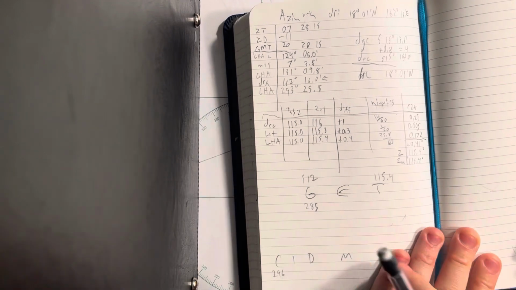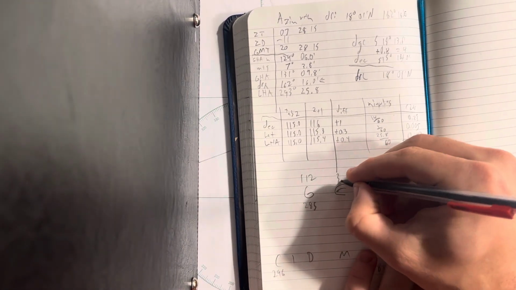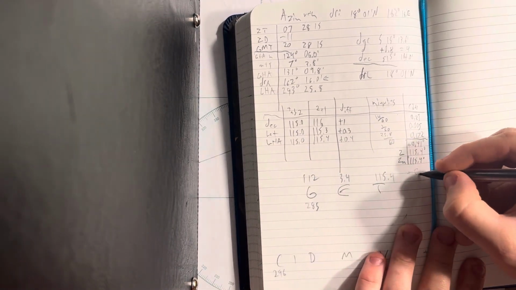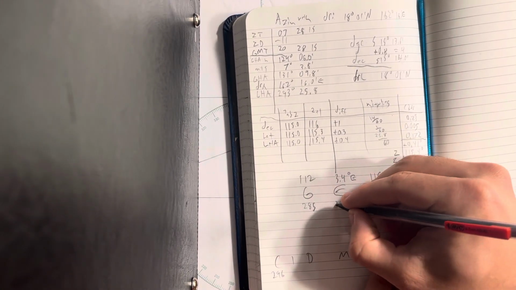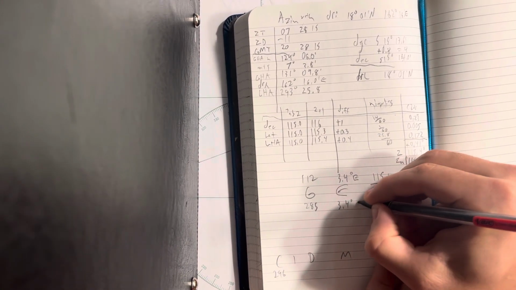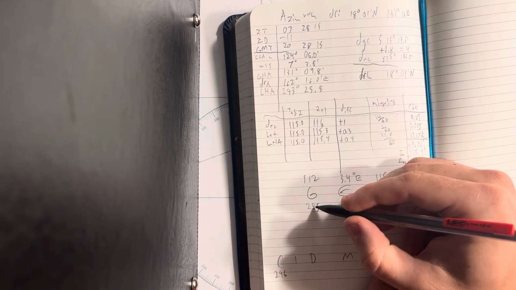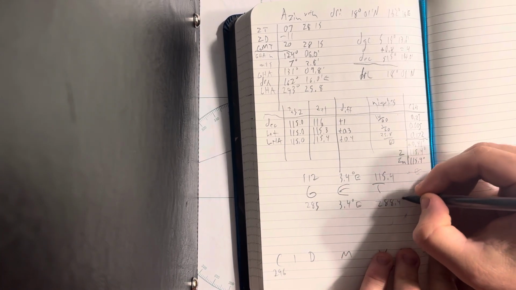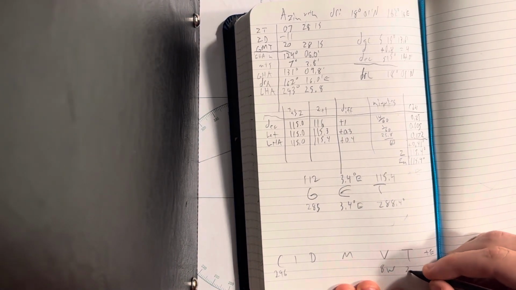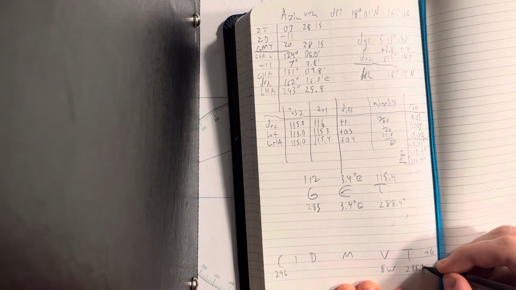Okay, now we just need to connect the dots. So 112 to 115.4 is 3.4 degrees. It's increasing going this way, because remember, it's plus east this way. So we're going to get 3.4 degrees east as our gyro error. So then if we apply that to our gyro heading of 285, we get 288.4 degrees as our true heading. We'll carry that down here, 288.4.